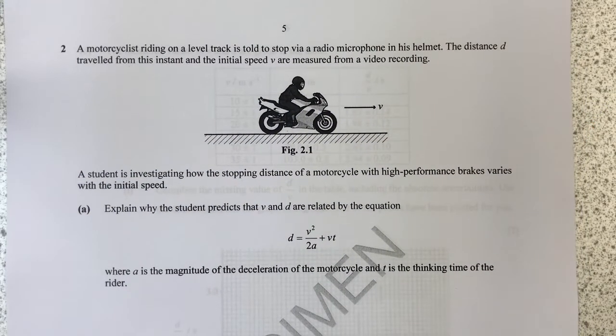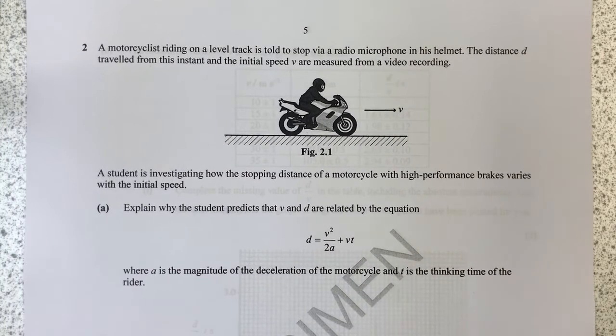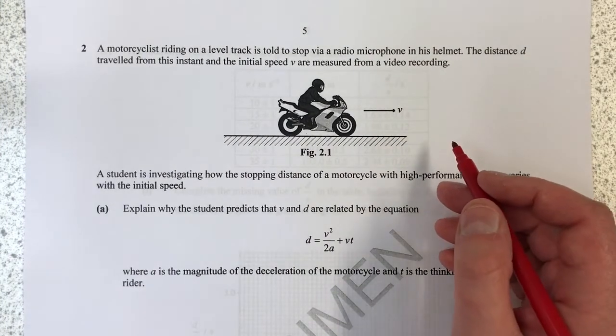Over to question 2, a question about a motorcycle. Mr. Watling must be having a gay old time doing this one.